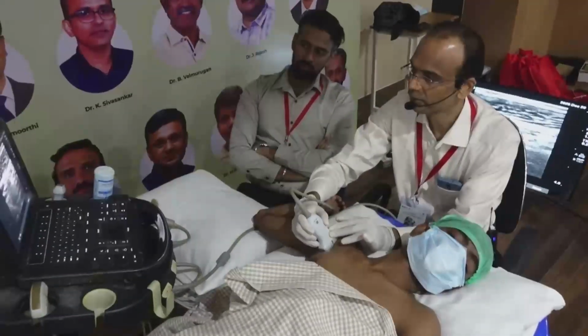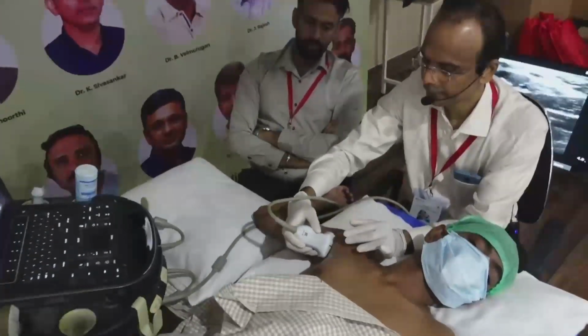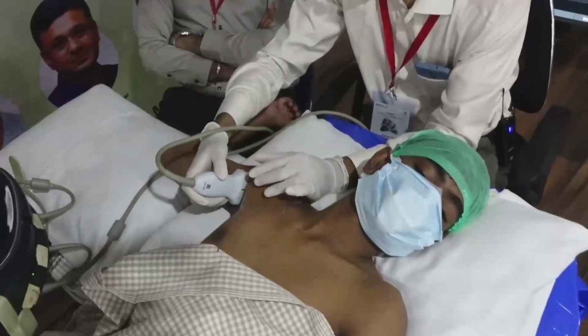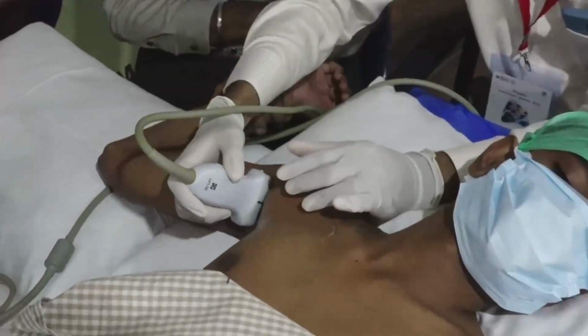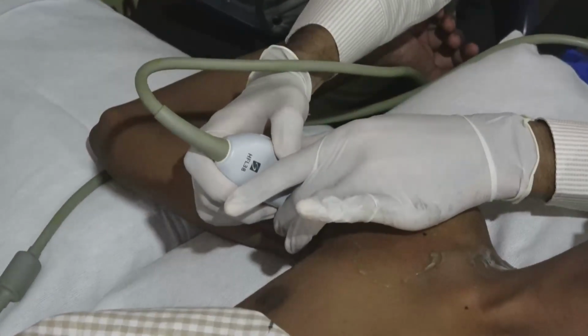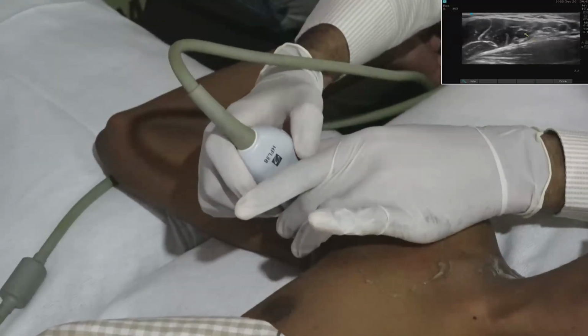The cords, we are following along with the vessels. Now we have to look for the axillary vessels. So depth we can reduce. You can see one pulsating artery. Here also plenty of anatomical variations are possible.